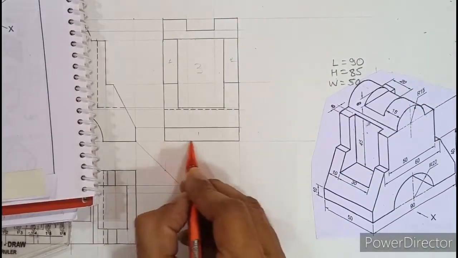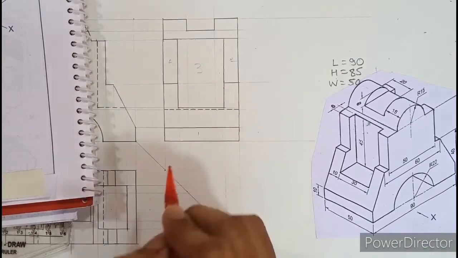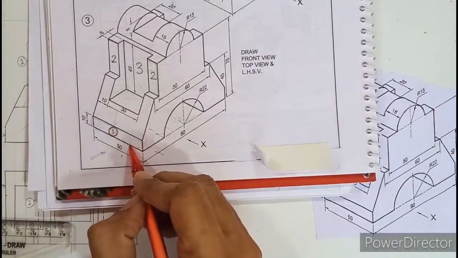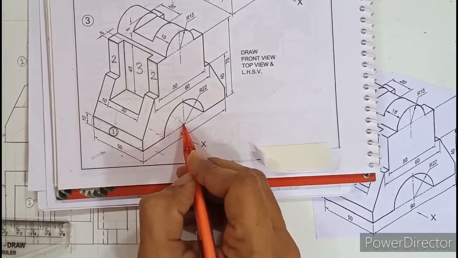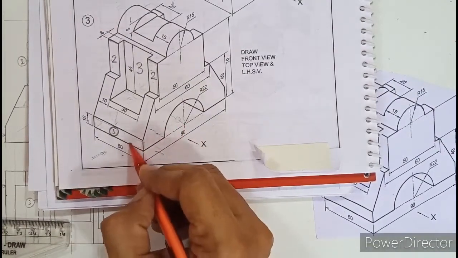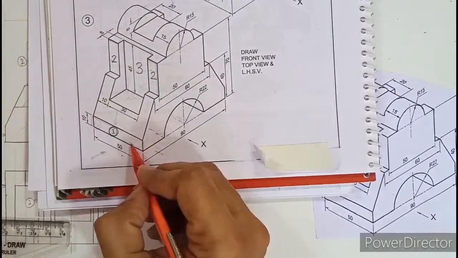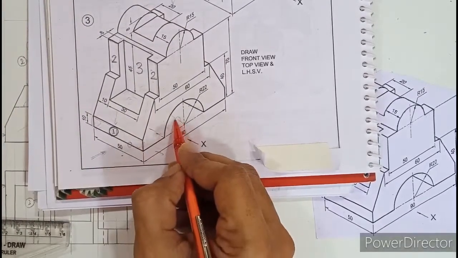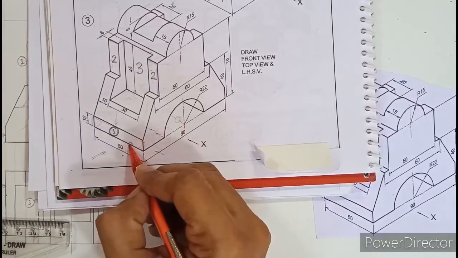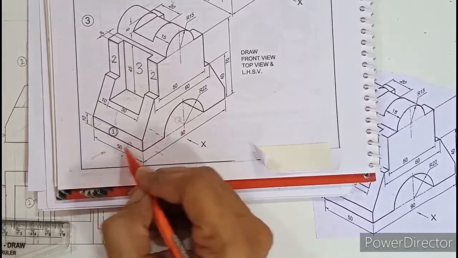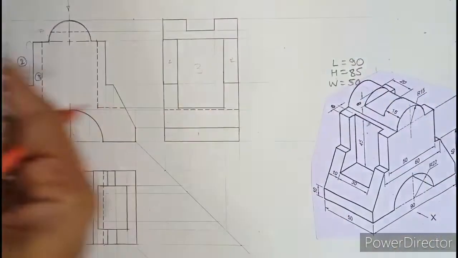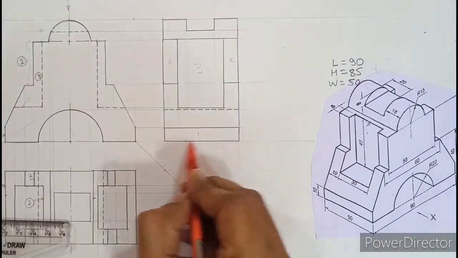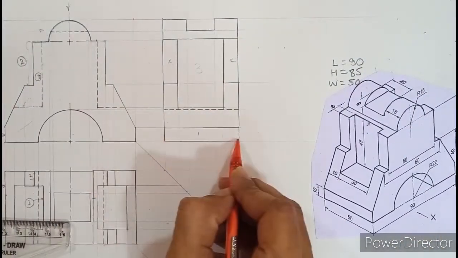Do not erase this and draw the axis line, otherwise marks will be lost. Whenever an object line overlaps with an axis line, always draw the object line. The object line is brighter because it is dark, and the axis is imaginary, that is medium dark. When a dark line overlaps with a medium dark line, what you can see is the dark one. So you should draw the dark line. So here the axis you need not draw because it overlaps.